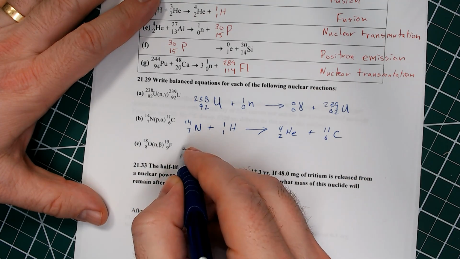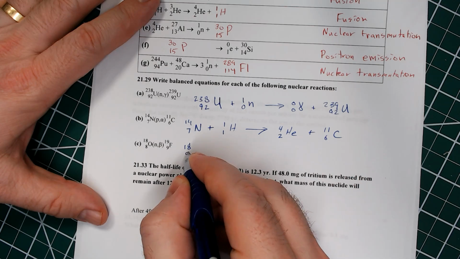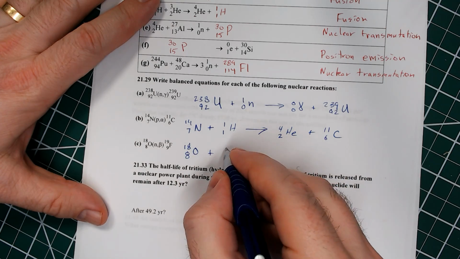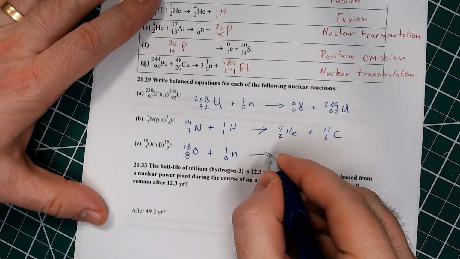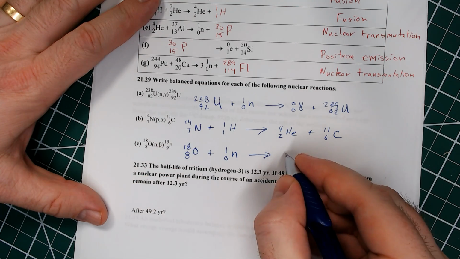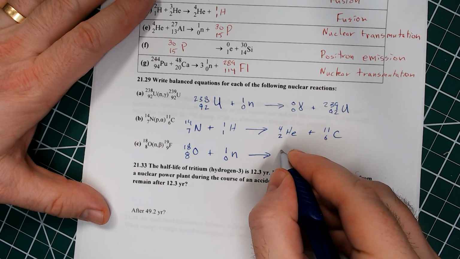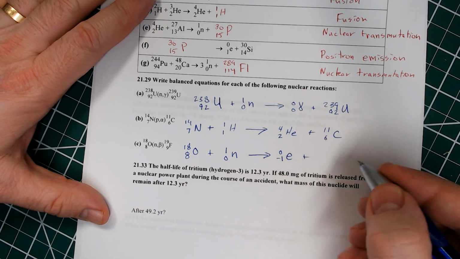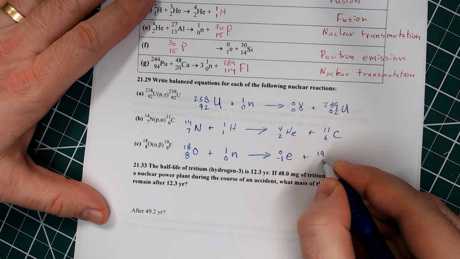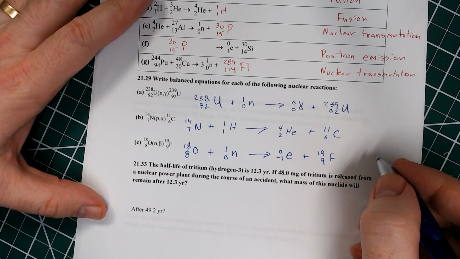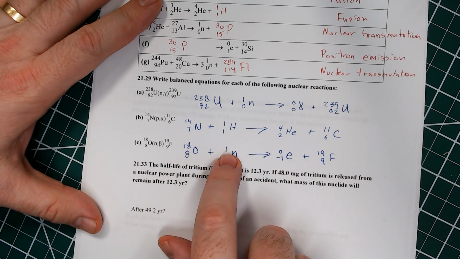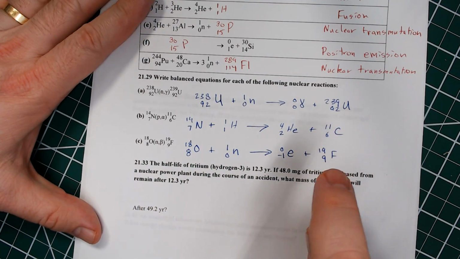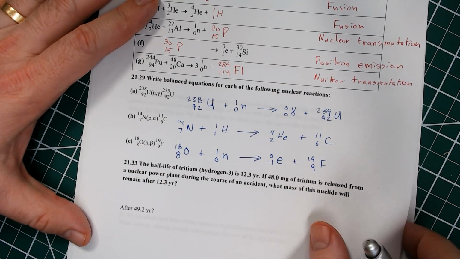So now we'll do oxygen. So 18 over 8 oxygen. And then our neutron, so 1 over 0, neutron. And then B, that's a beta particle, and we're just going to write down an electron. So mass 0, -1, e. And then 19 over 9, and we'll put fluorine. And so 18 plus 1 is 0 plus 19. That works. 8 plus 0 is 8. -1 plus 9 is also 8. So that is our correct equation for that.